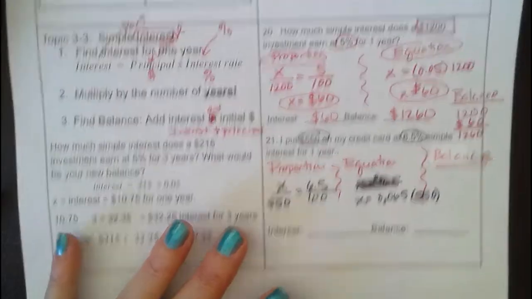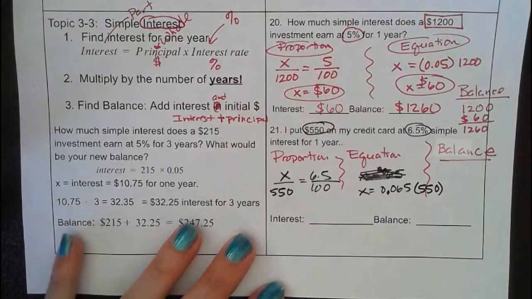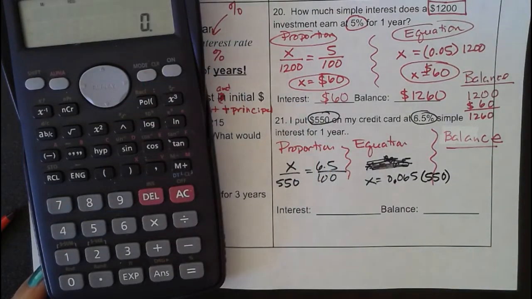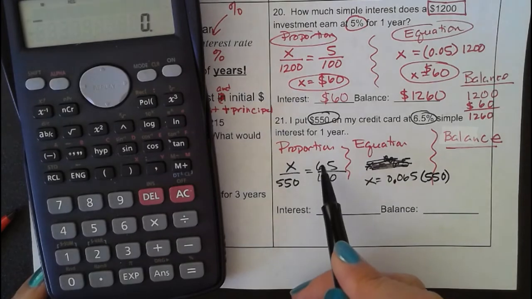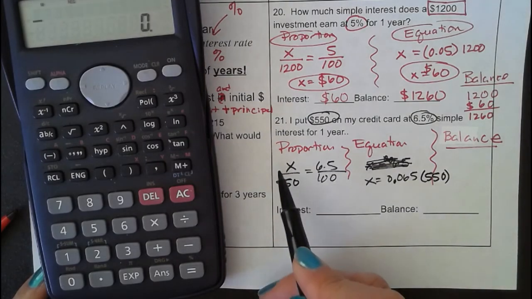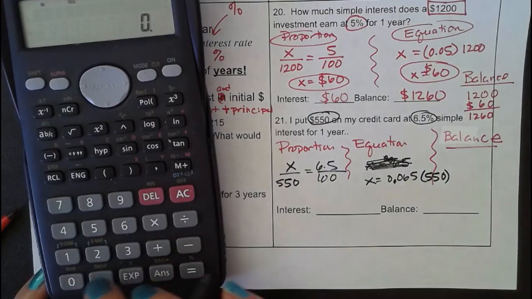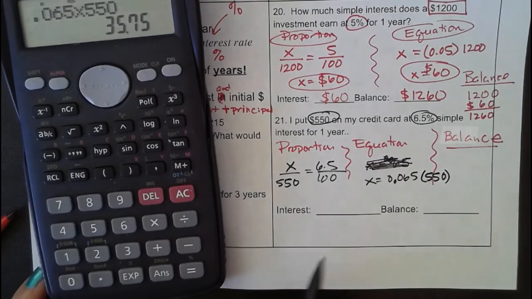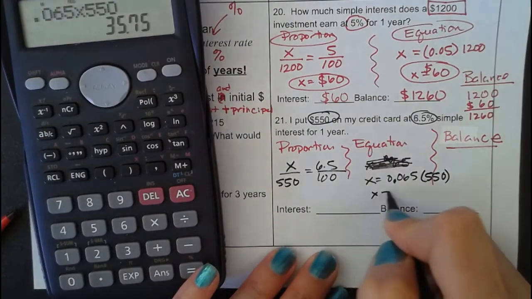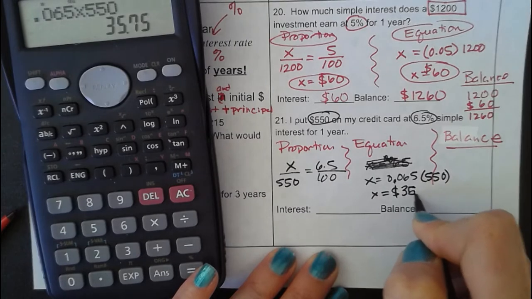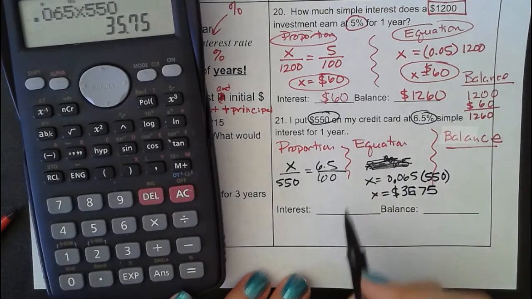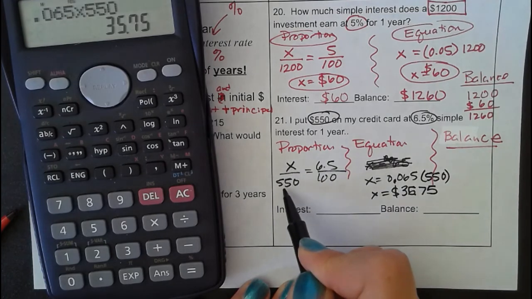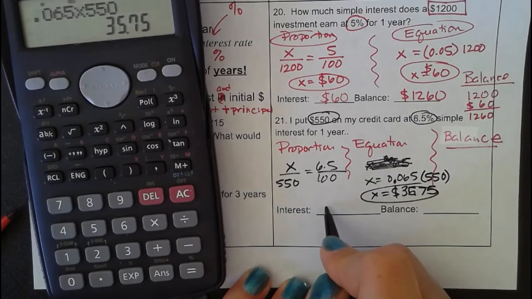Both of these will get you the same answer. You could cross multiply and divide here, or you could do Schwoopy. Schwoopy is where you figure out how many times this goes into that. Okay, let me think about this. It's 6.5 for every 100. So I think it's going to be about $35, something like that. 0.065 times 550. Oh yeah, $35.75. Okay, that makes sense because it's $6.5 for every 100. So how many for 550? So this would give me the same answer. I'm not going to do it both ways.